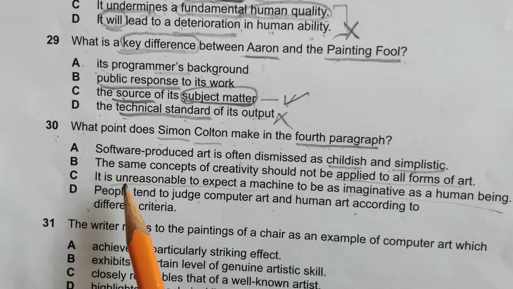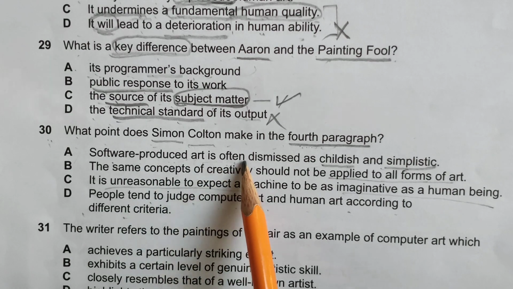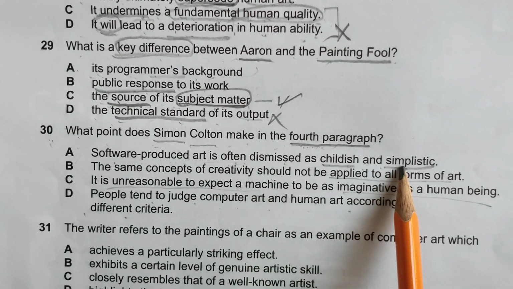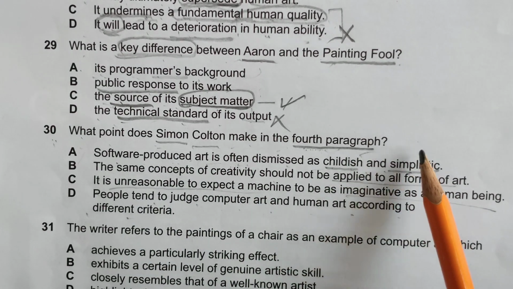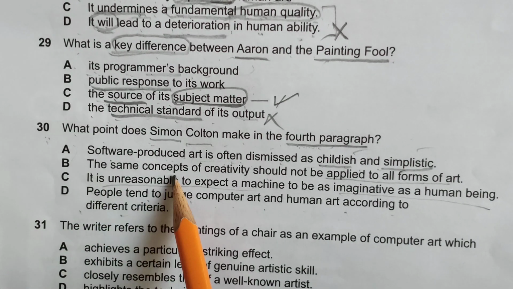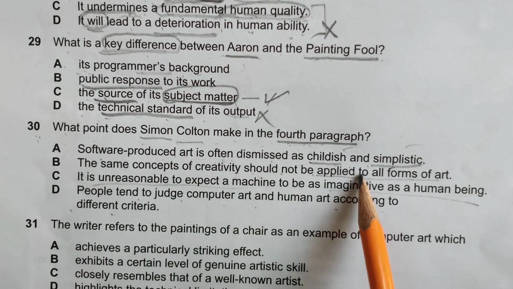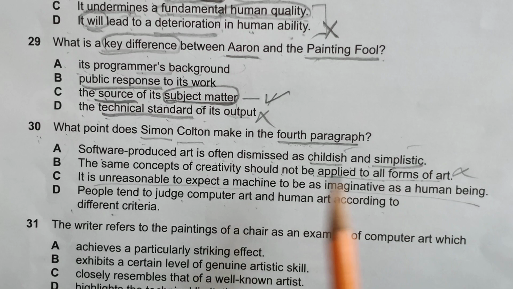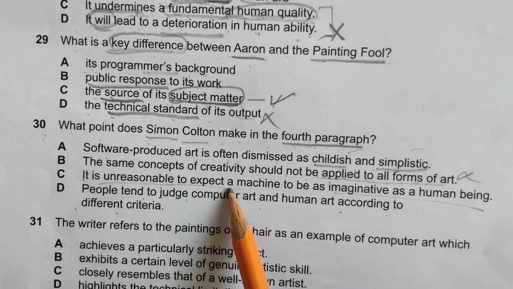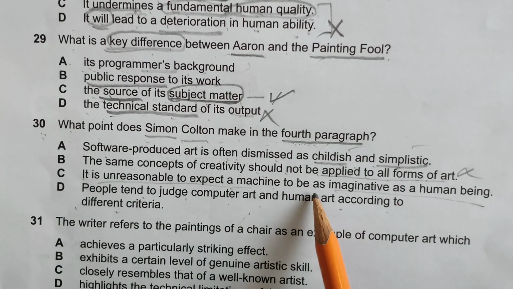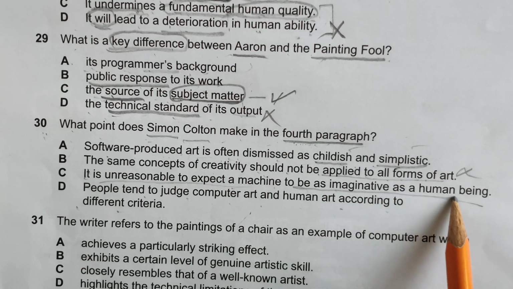Okay, software produced art is often dismissed as childish. Nothing is given about these being childish and simplistic. The same concept of creativity should not be applied to all forms of art. Nothing is given about it. It is unreasonable to expect a machine, okay, machine was given, to be as imaginative as a human being.